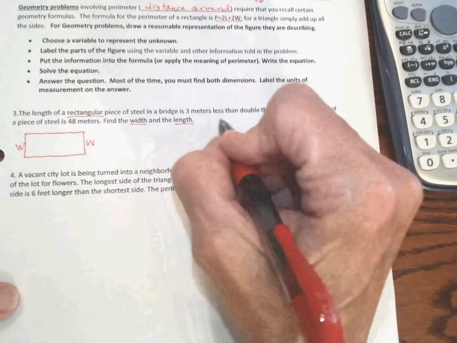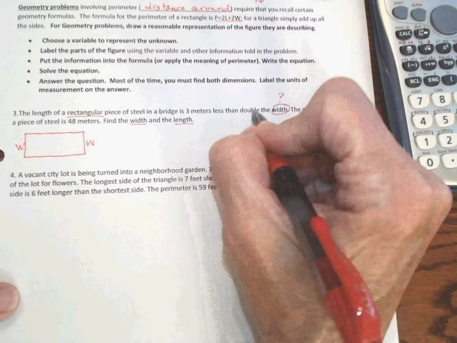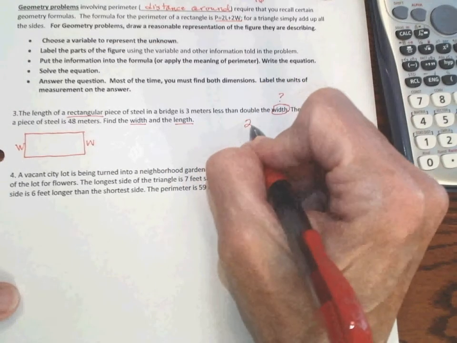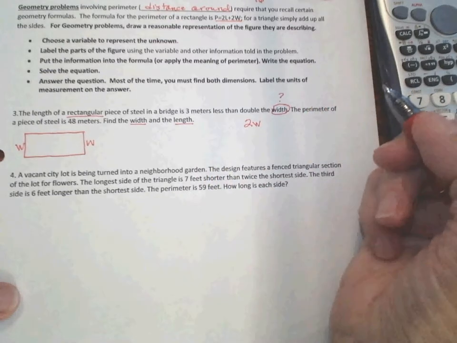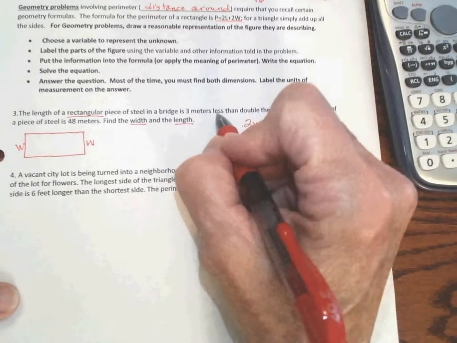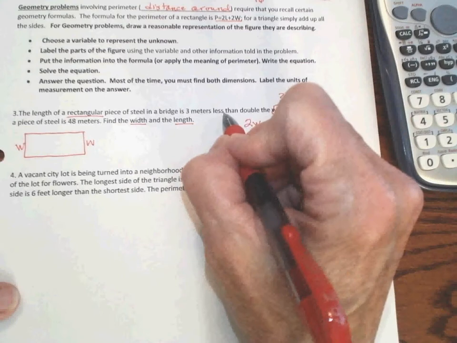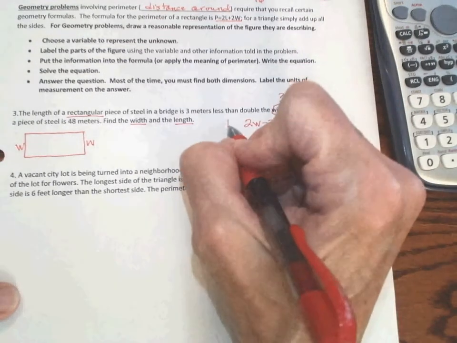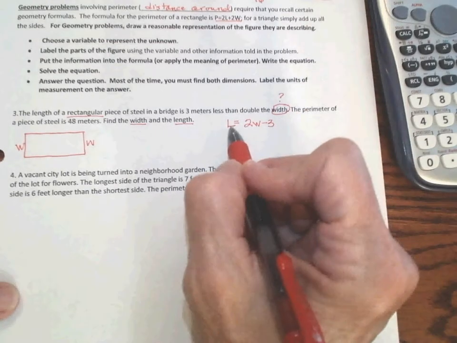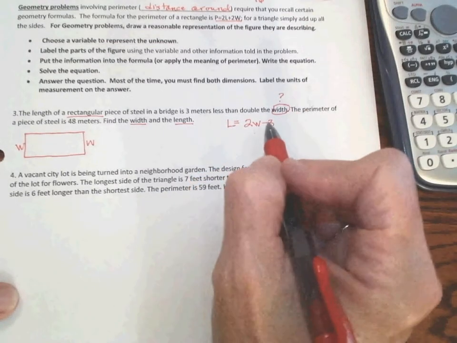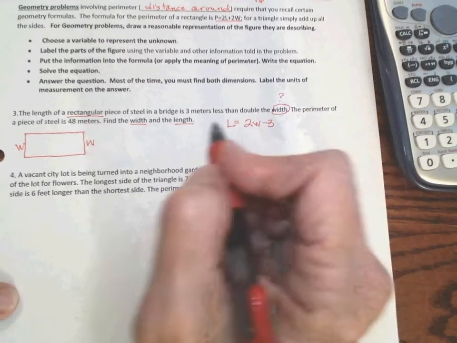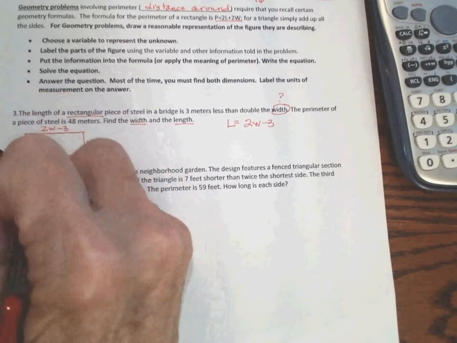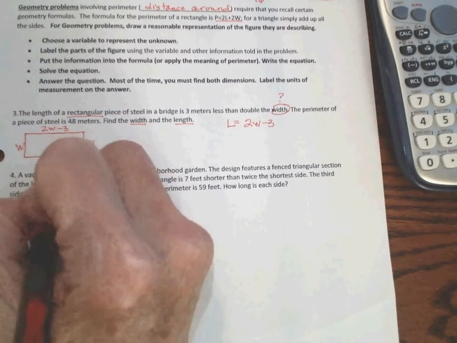So it says the length is 3 meters less than double, okay? 3 meters less than, double means times 2. So I'm going to put 2 W's, double it. But then I have to take away, because it has to be getting smaller, by 3. So this is going to represent my length. Now I'm not going to write an L anywhere, but I'm going to write this value in the space where the length is.